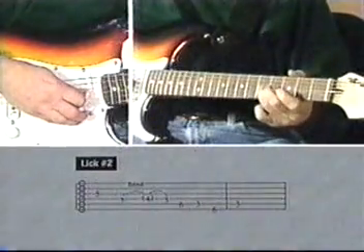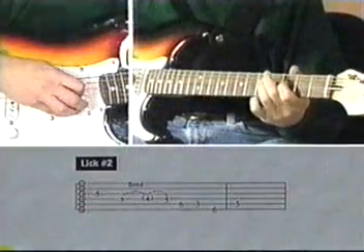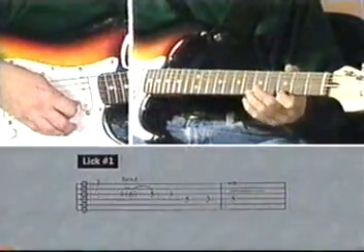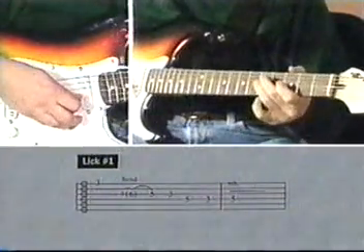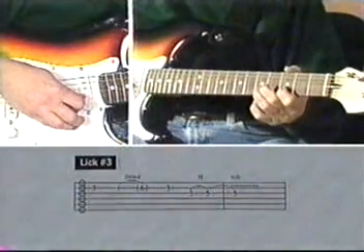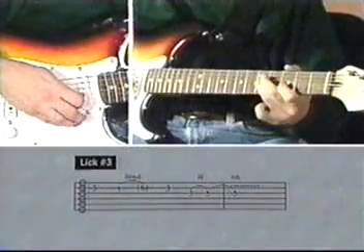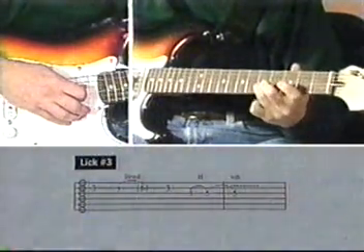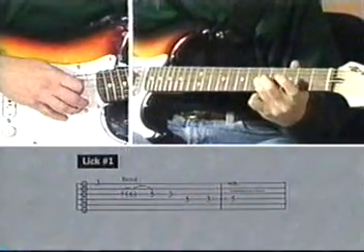Lick 2. It's up here on the 3rd finger on the 5th fret, 3rd string. Then you go back to 1. Lick number 3. Or you can push it the other way. Then back to 1. Key of G solo number 1.